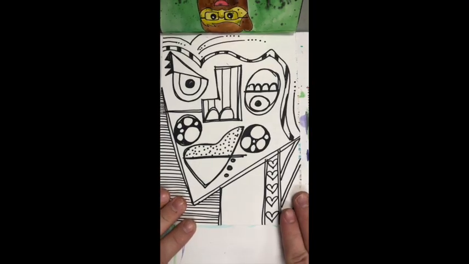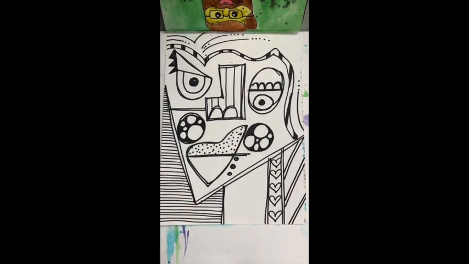So now I have my portrait all traced. I added my own details to it, some patterns I thought would be fun. And now I get to add color. Now the great thing about abstract is I get to add any crazy colors I want to. I don't have to go with the normal colors that a portrait looks like. So I'm gonna go ahead and add lots of crazy colors.